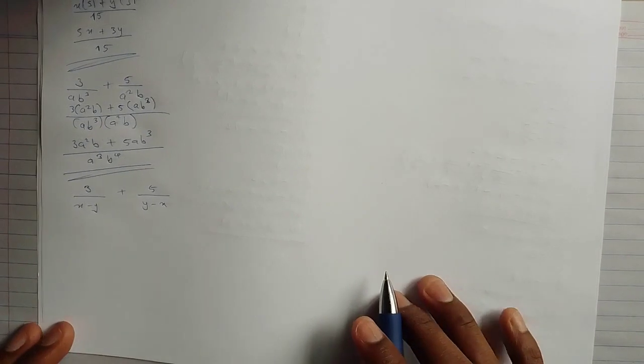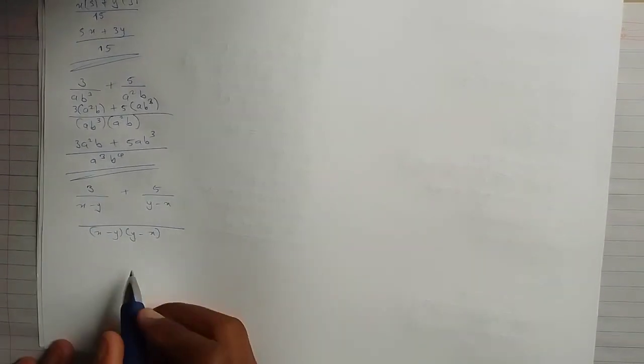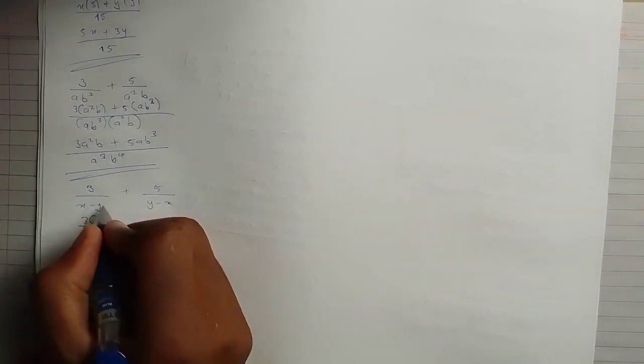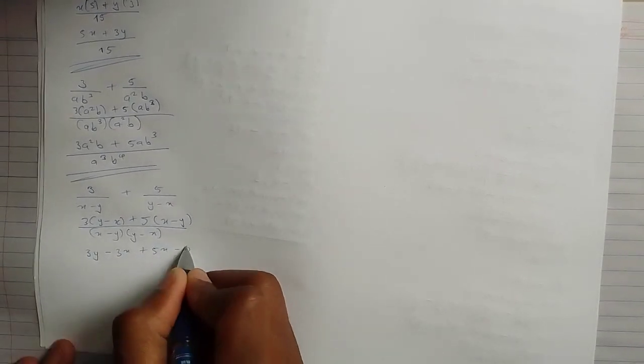Then the other one is, say you've been given 3 over x minus y plus 5 over y minus x. Again, we do the same thing here: this multiplying this will give us the denominator x minus y, y minus x. Then we say 3, we get this as it is automatic now. Then 5, this and this, x minus y. Then we multiply this, we have 3y minus 3x plus 5x minus 5y. So we collect the like terms now. So negative 3x plus 5x.